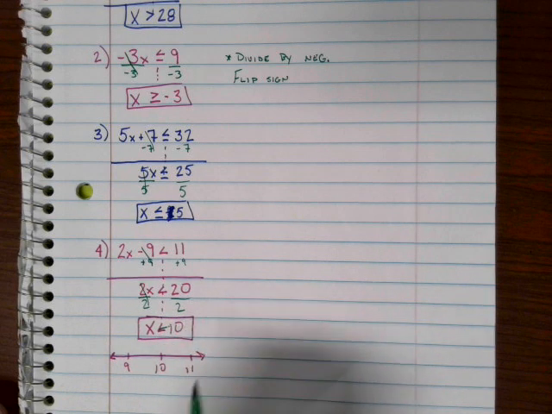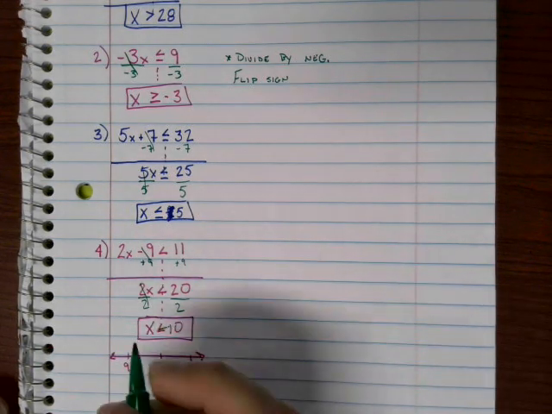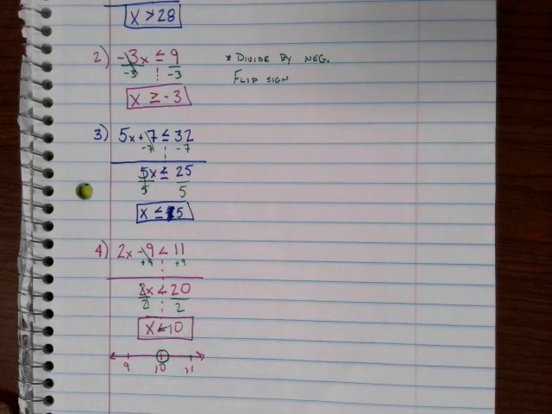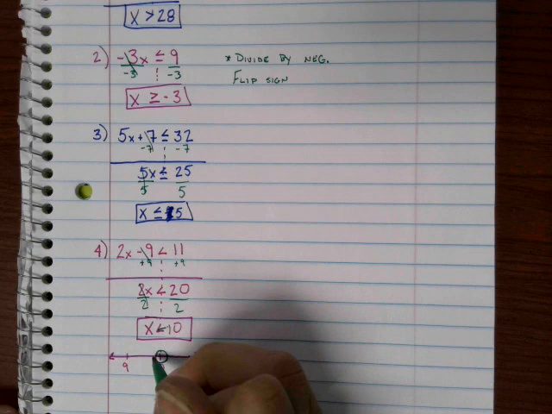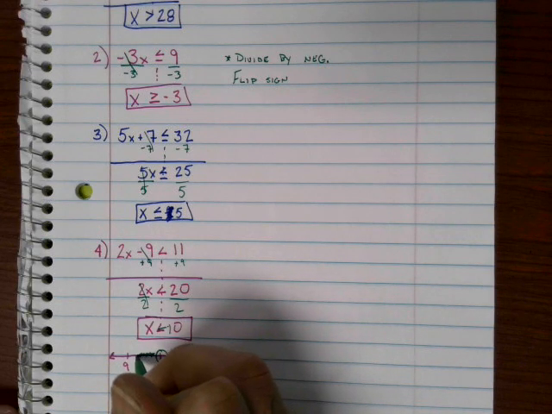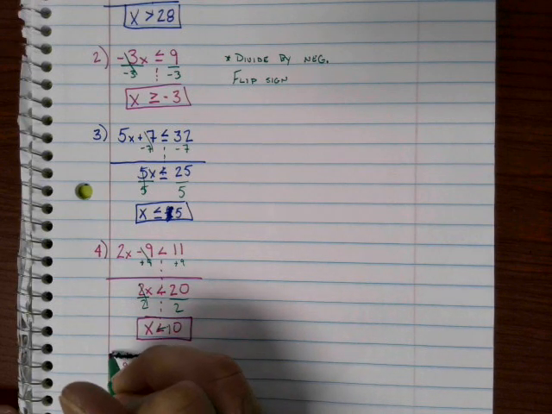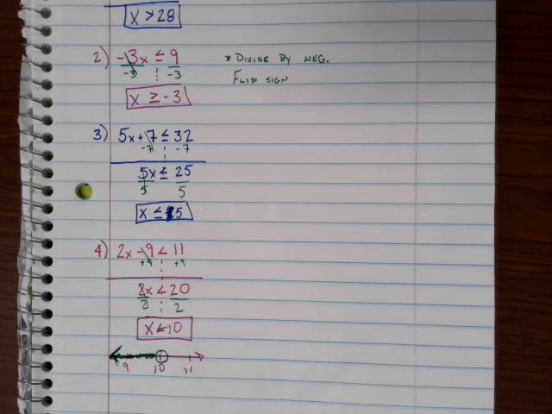He sticks his tongue out. Tells me the arrow goes to the left. Open or closed circle? Open. There's no pen underneath here to fill it in. There's no greater than, or there's no equal to. Let me shade. If I'm going too fast, you need me to slow down, just yell at me.